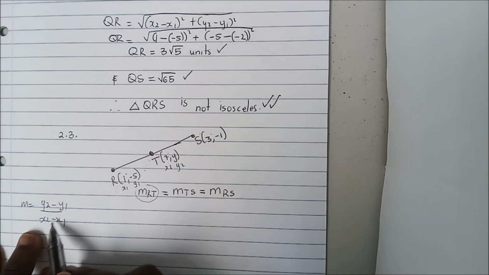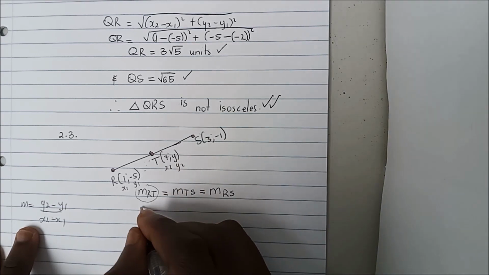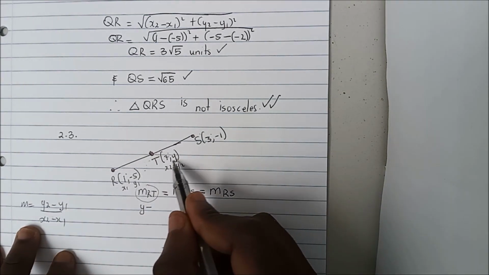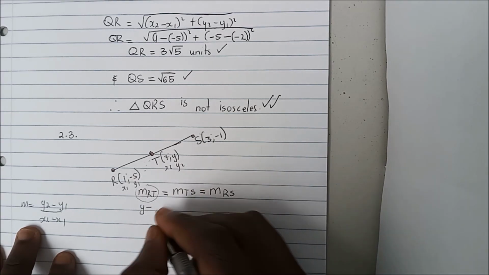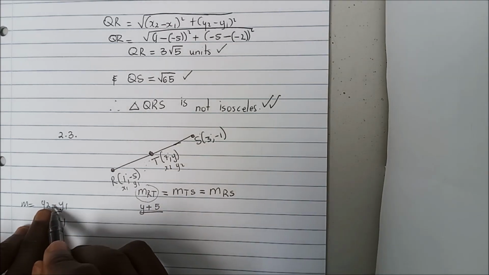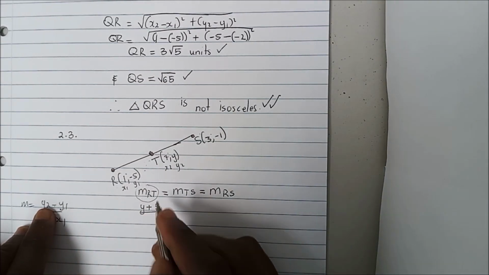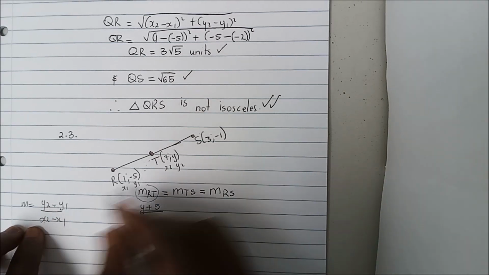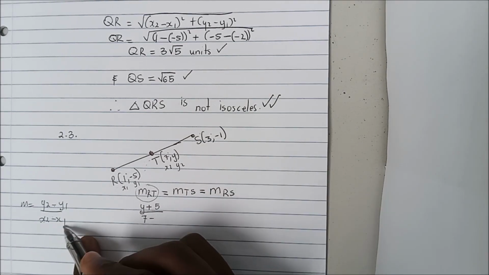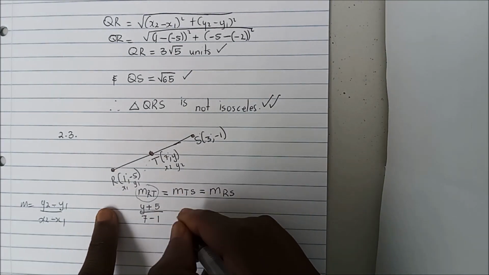So now substituting into the formula, what is our y2? Our y2 is y minus, and then what is our y1? Our y1 is -5, so we have plus 5, because the formula is minus and that 5 is minus, so those two minuses make a positive. So now what is x2? x2 is 7 minus, and then what is your x1? Our x1 is 1.